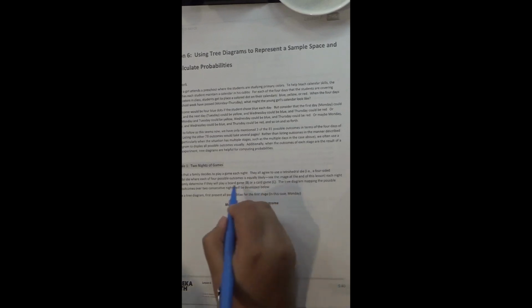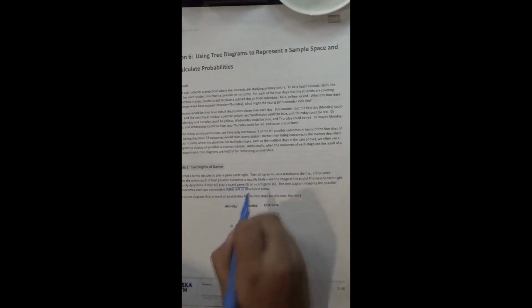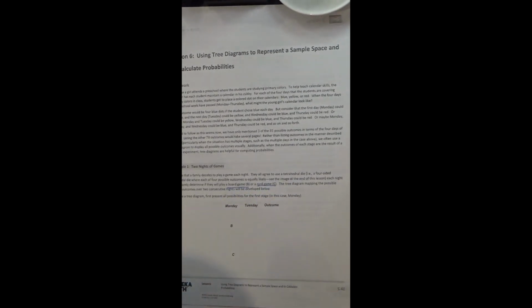It says, imagine that a family decides to play a game each night. They all agree to use a tetrahedral die, a four-sided pyramidal die where each of 4 possible outcomes is equally likely, each night to randomly determine if they will play a board game, B, or a card game, C. The tree diagram mapping the possible overall outcomes over 2 consecutive nights will be developed below.